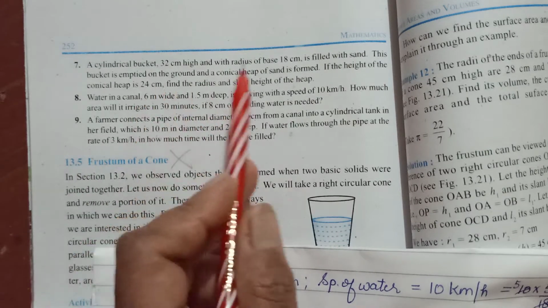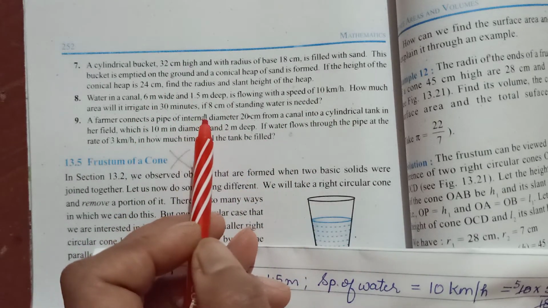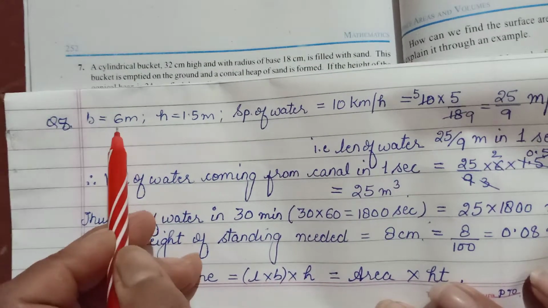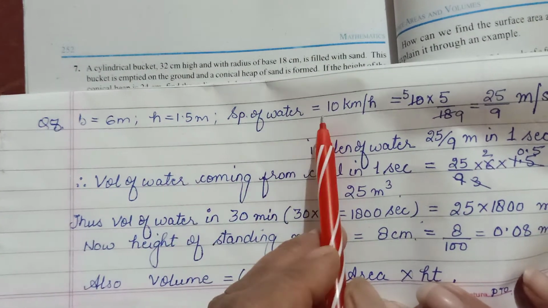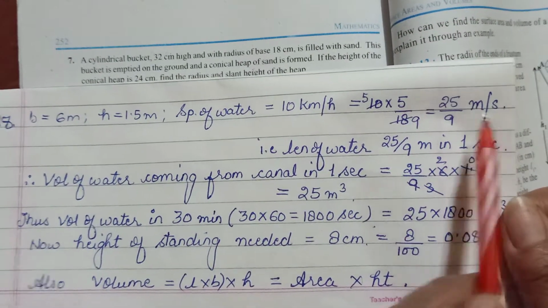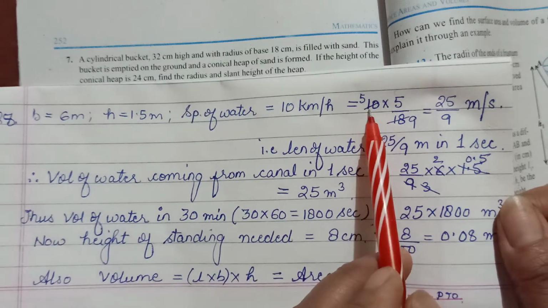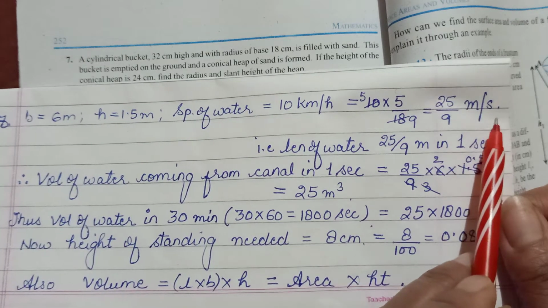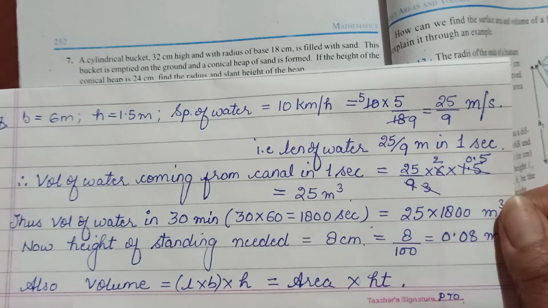Only we have to take care of units very much in this question, children. Okay, so I'll explain you how we have done that. So this was breadth, height given to us, speed of water which was 10 kilometers per hour. I have converted that to meter per second. Remember that shortcut, multiplying speed in kilometers per hour by 5 upon 18 converts it to meter per second. So we have converted this to meter per second.